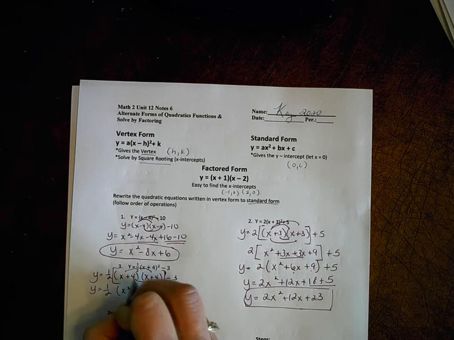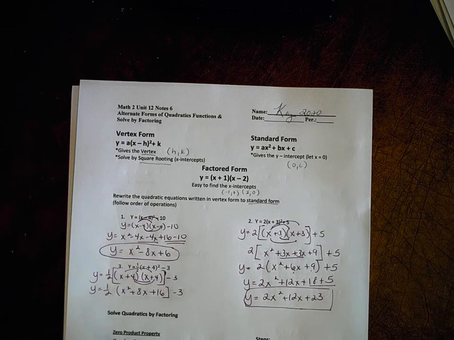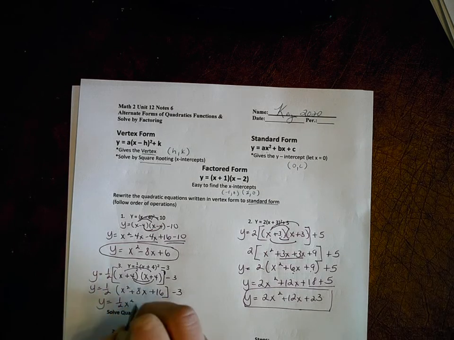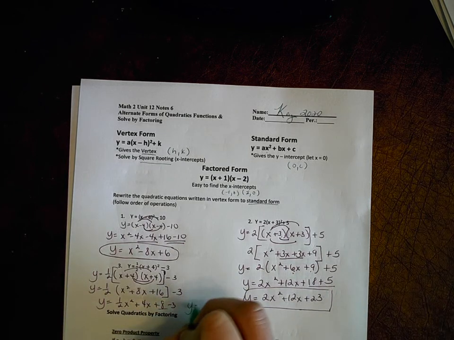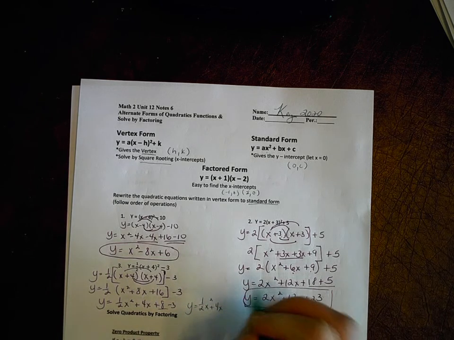I'm just going to add like terms here, plus 16. And now I'm going to distribute the 1/2. So 1/2 x squared, half of 8 is 4x, half of 16 is 8, minus 3. And then add like terms. So I'm going to put right here y equals 1/2 x squared plus 4x plus 5.